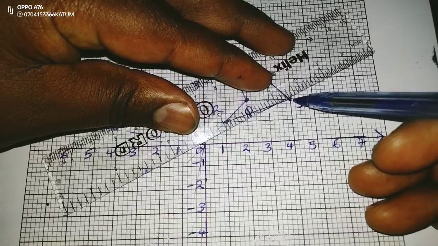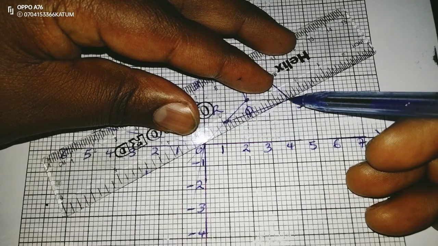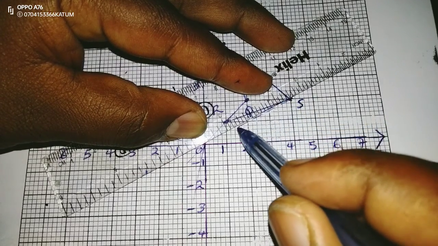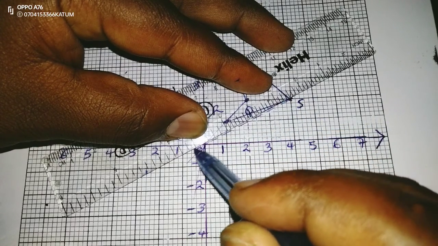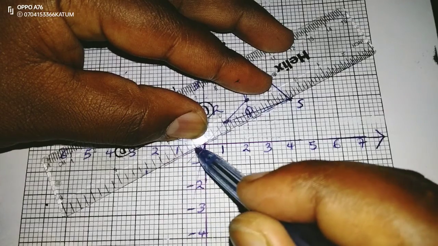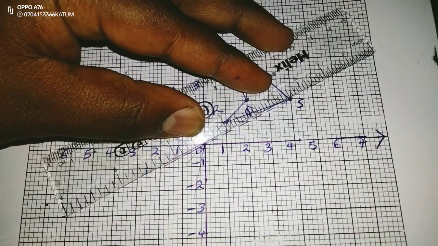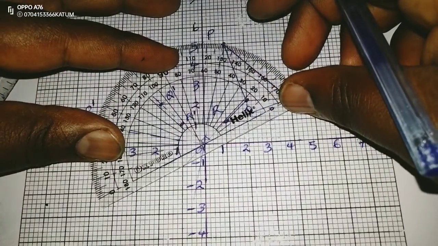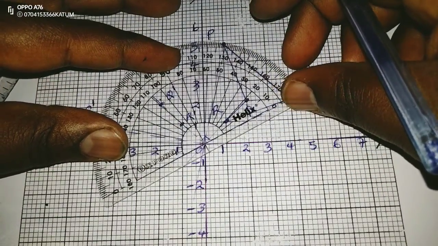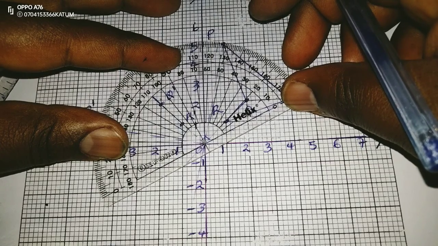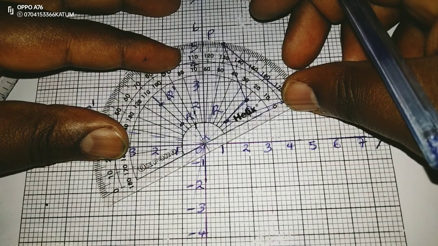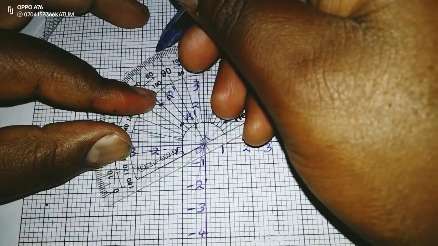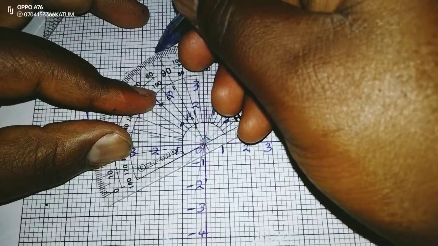So I rotate S. I connect S to the center of rotation first. I'm using dotted lines so that the complete lines can be used for the images and objects. When I connect like that, I stand here and measure 90 degrees through that line. So that is the point.